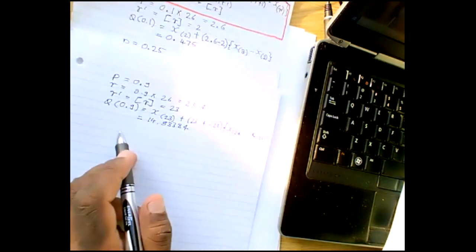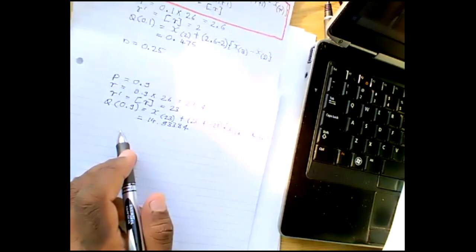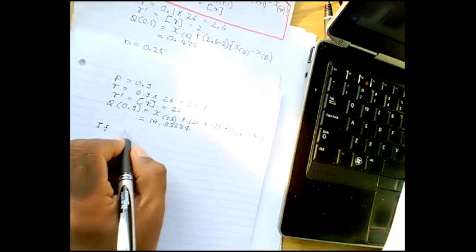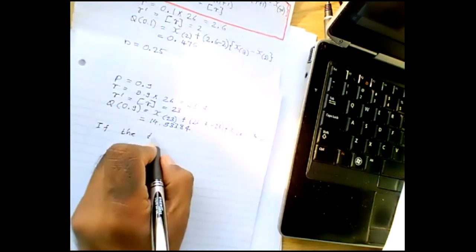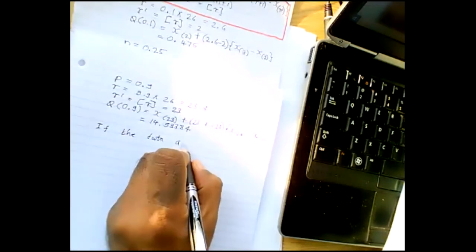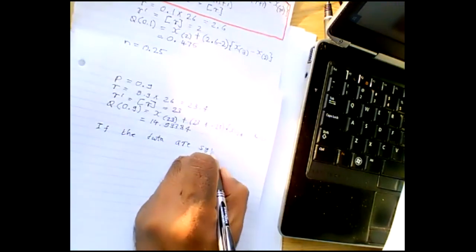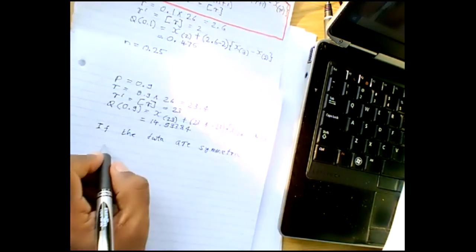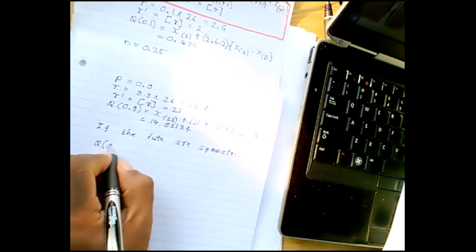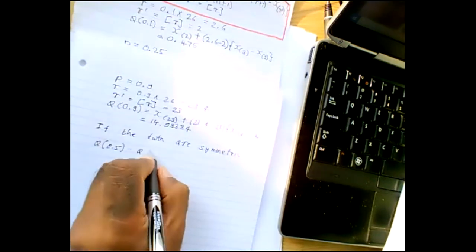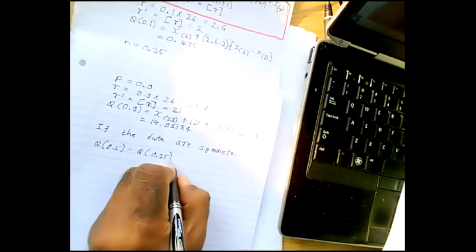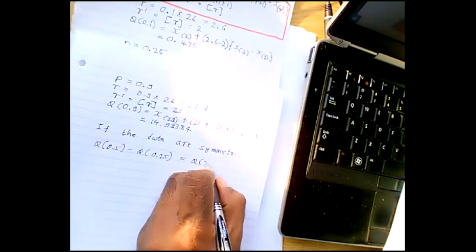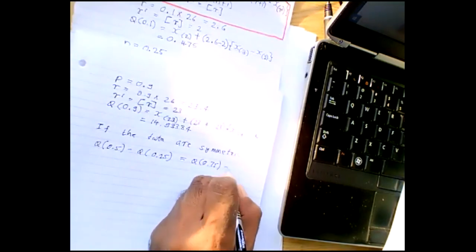Now the question is also asking you whether the data are symmetric or not. Now, if the data are symmetric, then you would expect the distance between the median and the first quartile to be equal, at least approximately equal, to the distance between the third quartile and the median.